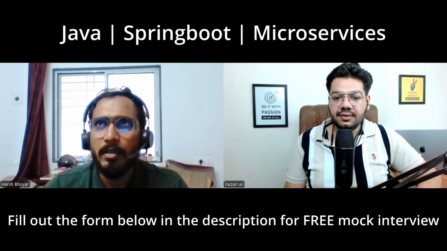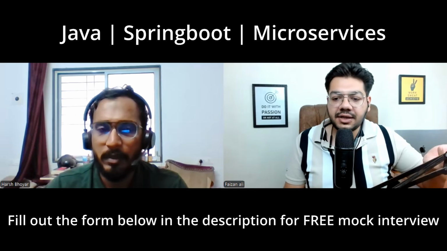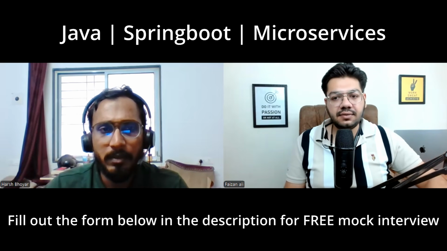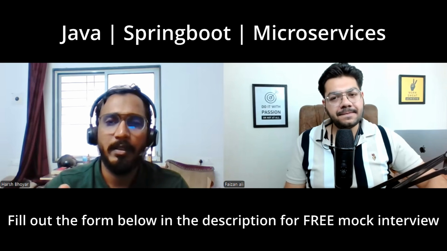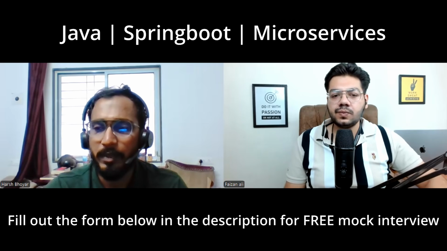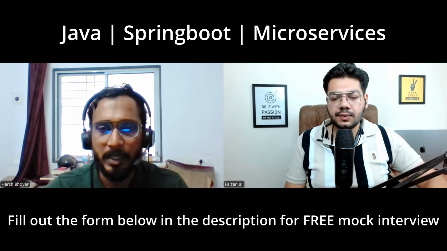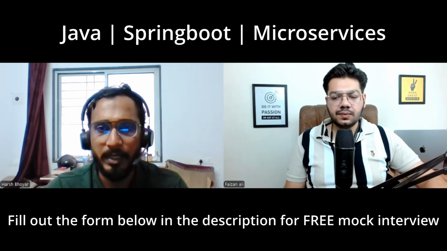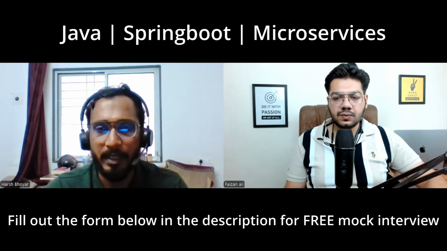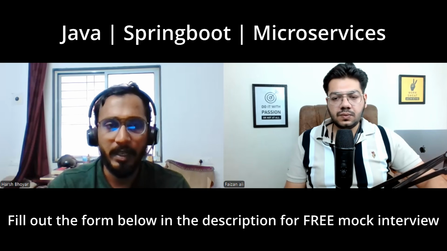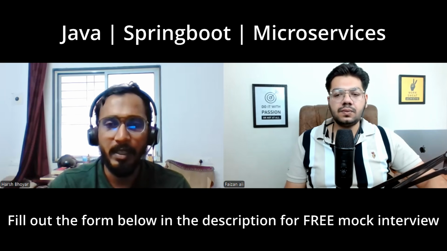So tell me first, what's the difference between abstract class and interfaces? In an abstract class, we can have default methods and abstract methods, which are overridden by the extended class. Whereas in the case of an interface, we don't especially write any abstract keyword. We just write the method that can be overridden by the implemented class.